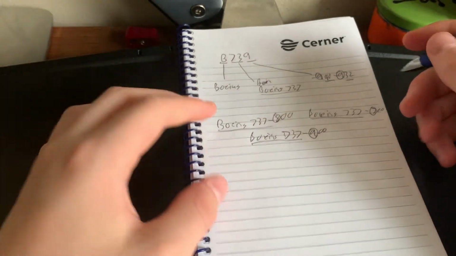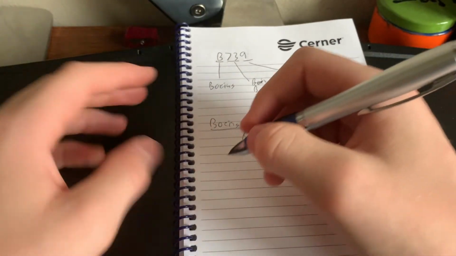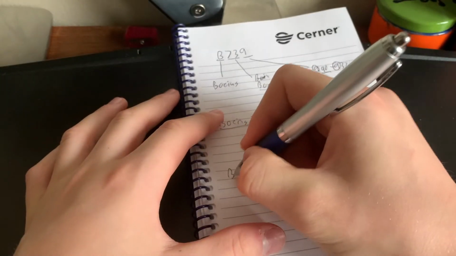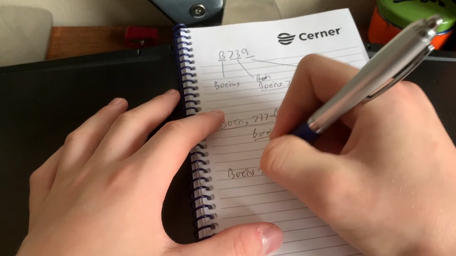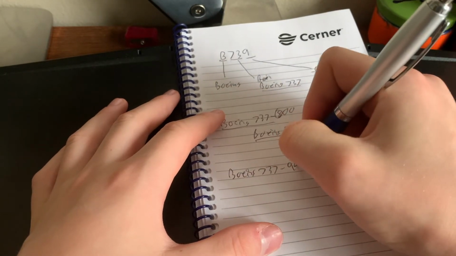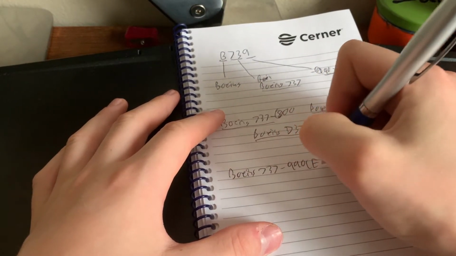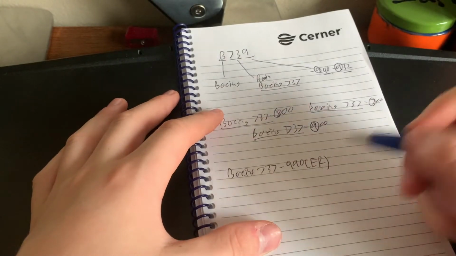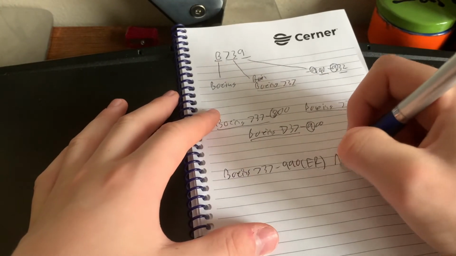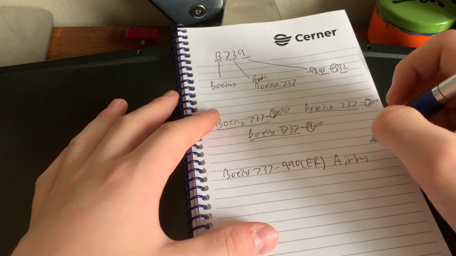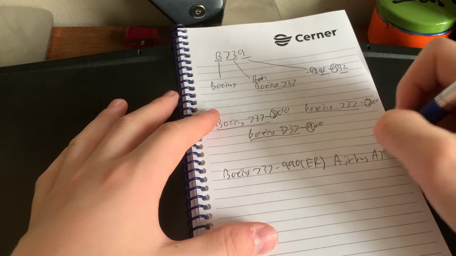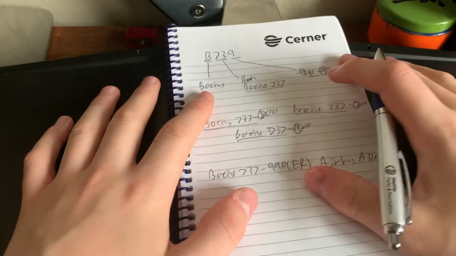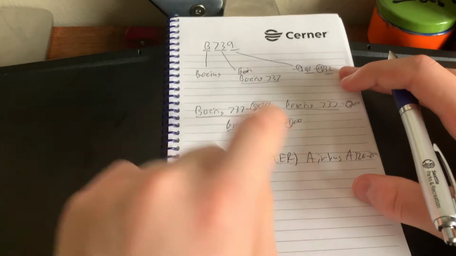So let's say we have two of my favorite medium haul aircraft, which are the Boeing 737-990ER. I'll tell you why this is here, and the Airbus A320-214. Okay, so let me show you how to put these two into type codes.